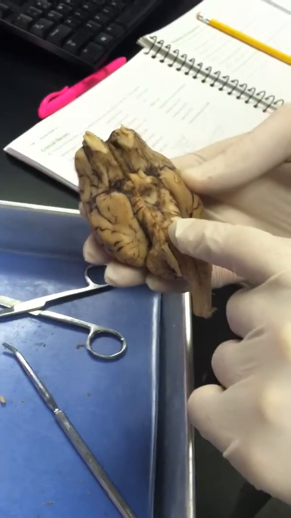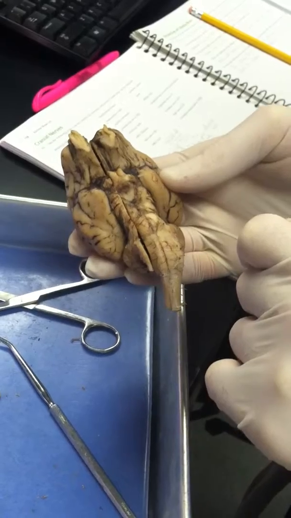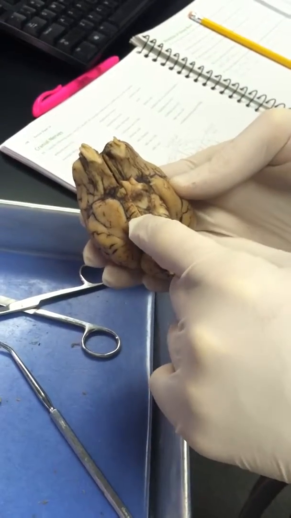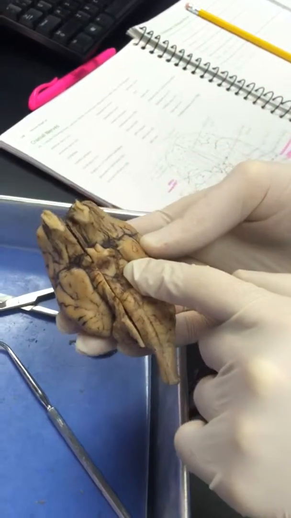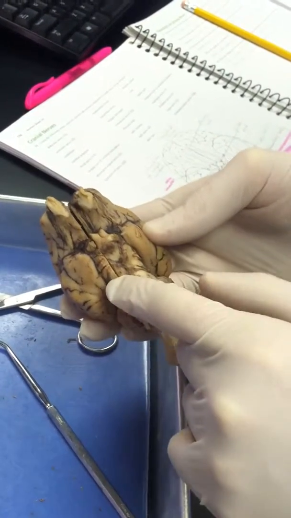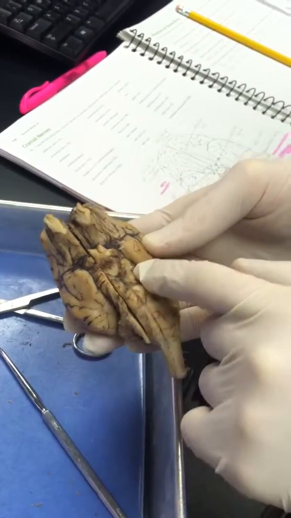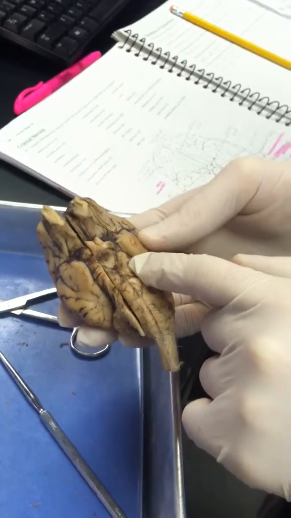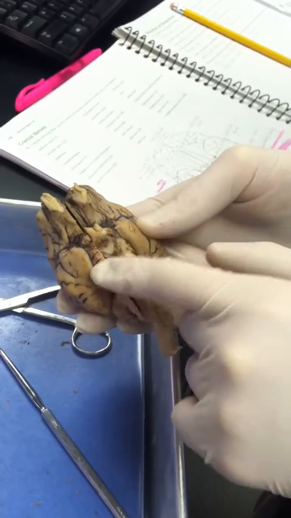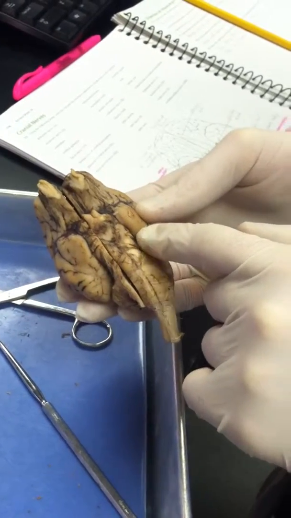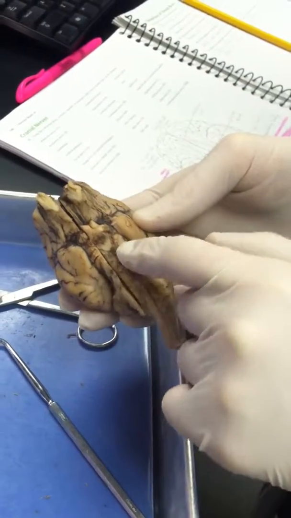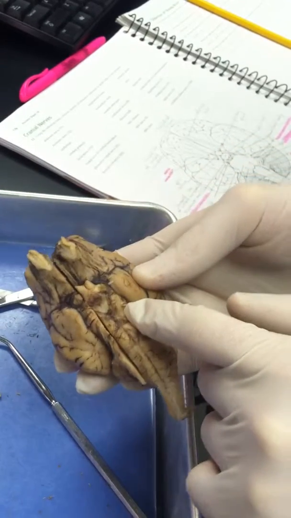Okay, so for our nerves, the trochlear nerve is going to be up and left of the pons here on either side. The trigeminal nerve is going to be just below the trochlear nerve on both sides. That's the trigeminal nerve. The abducens nerve is going to be lower, just right above the pons.